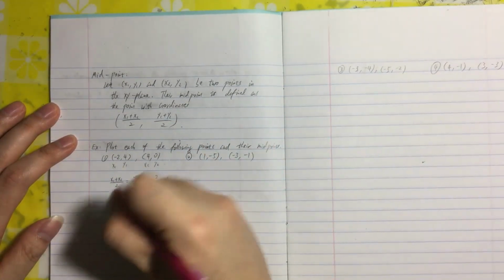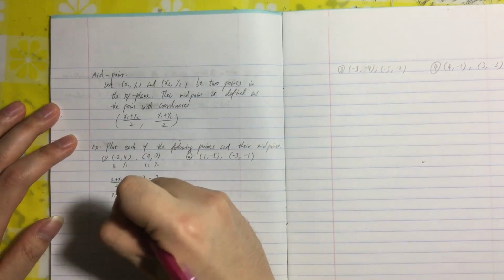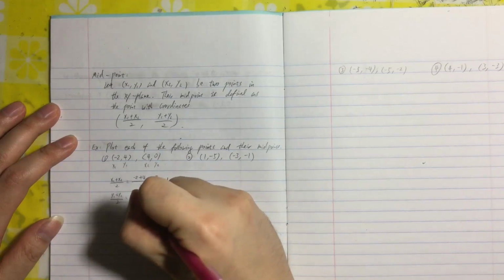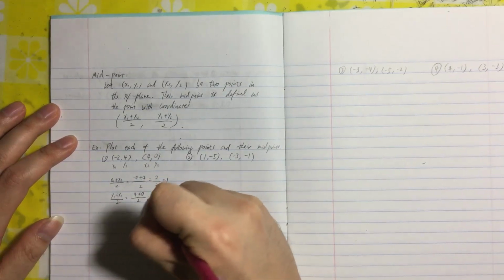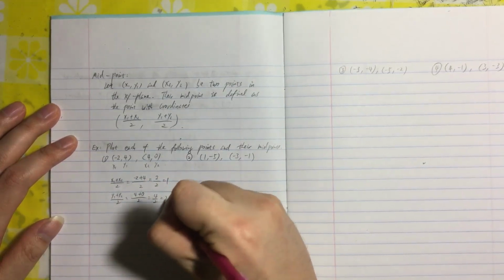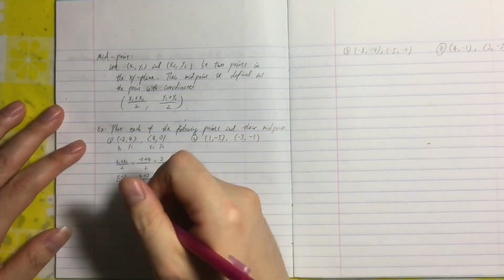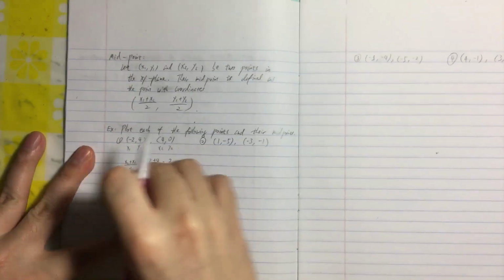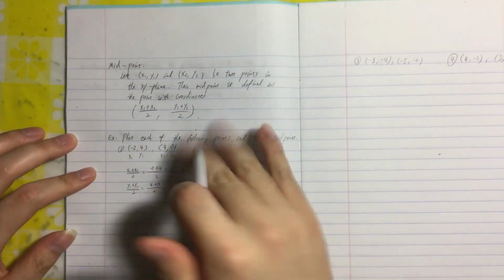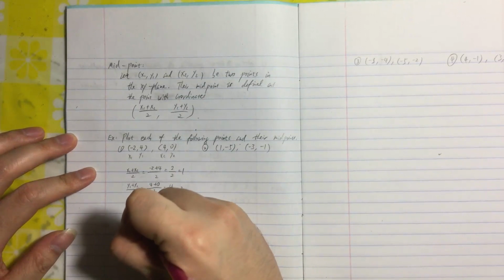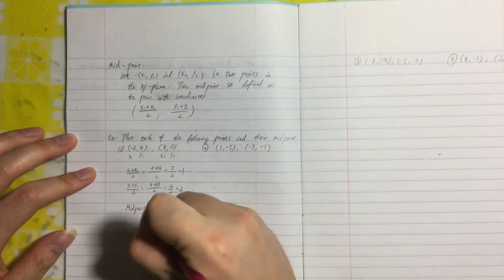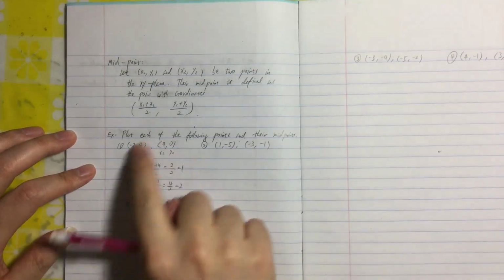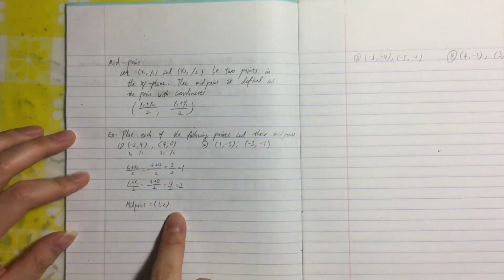Then y1 + y2 over 2 is (4 + 0)/2, which is 4/2, that's 2. So the midpoint for these two points is (1, 2).